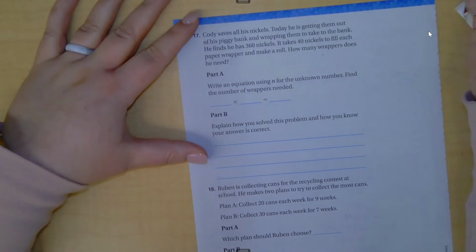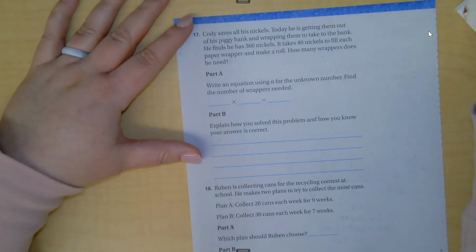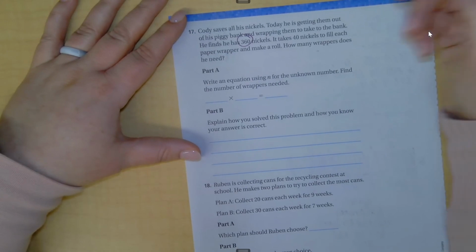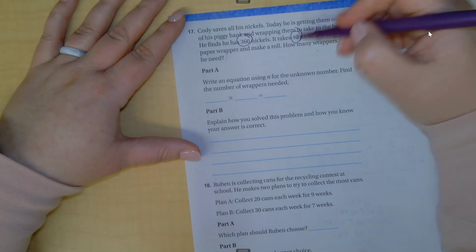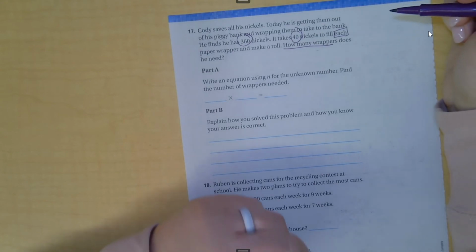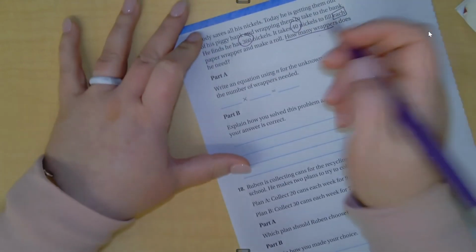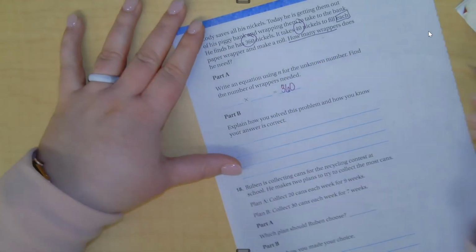Cody saves all his nickels. Today he is getting them out of his piggy bank and wrapping them to take to the bank. He finds he has 360 nickels. It takes 40 nickels to fill each paper wrapper and make a roll. How many wrappers does he need? All right, here we go. So we have 360 nickels. Boom. I know that's my total amount, so it has to go here.